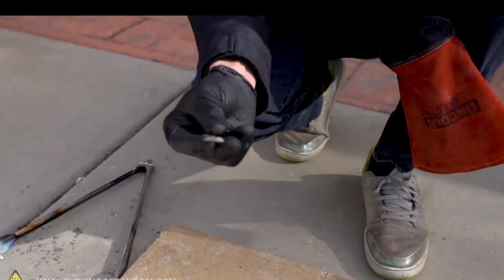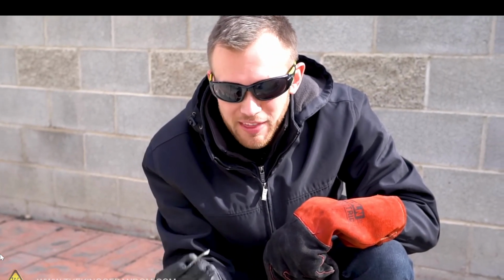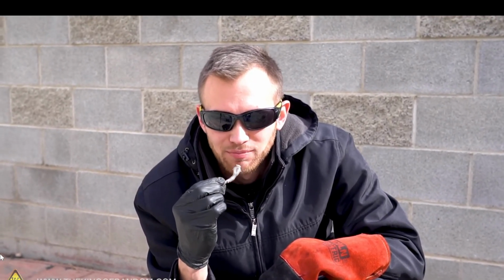All right, now I know this is probably filled with aluminum and some other trace metals, but I'm gonna lick it. Surprise of all surprises, it's salty.